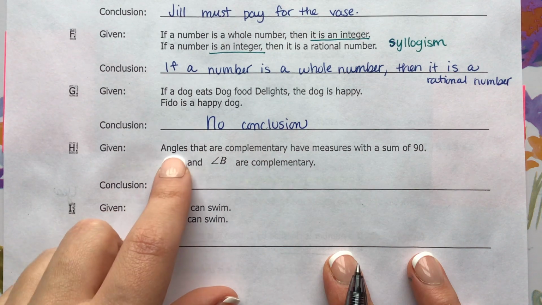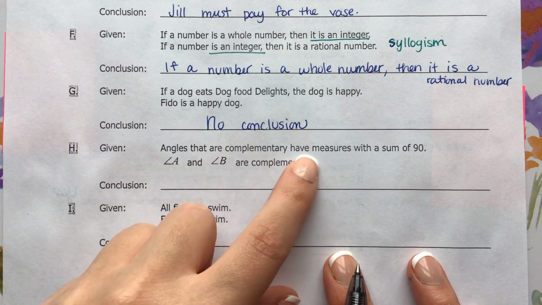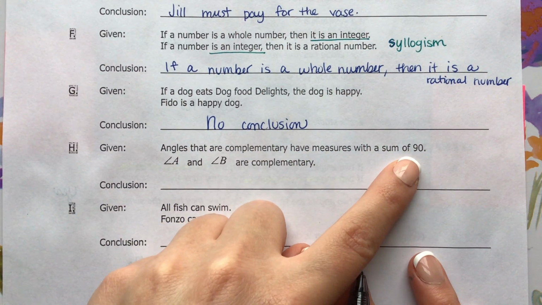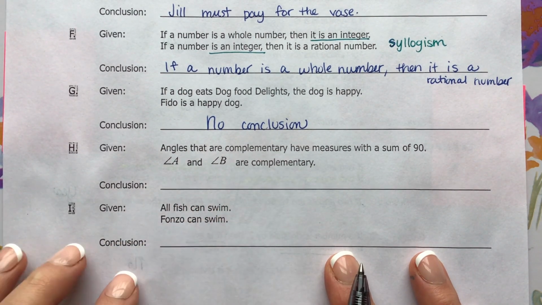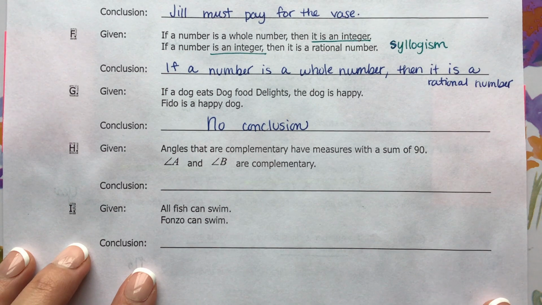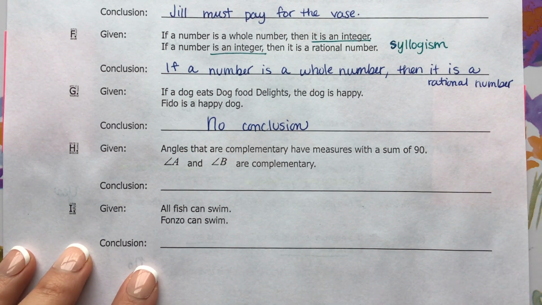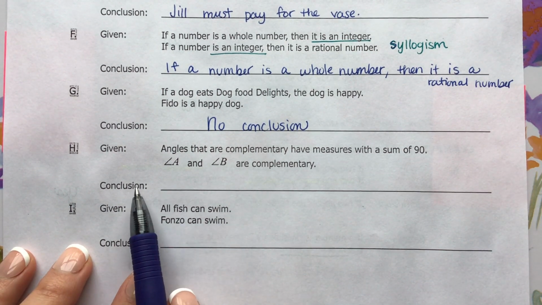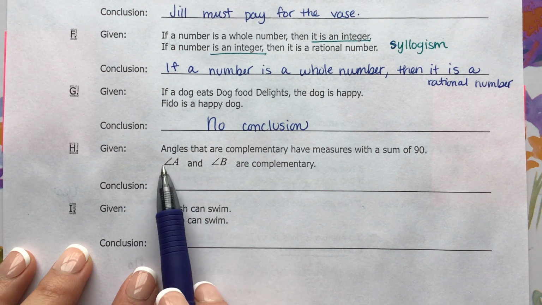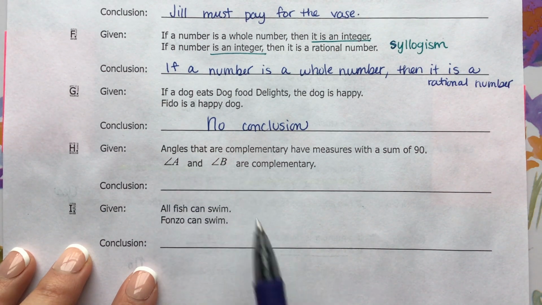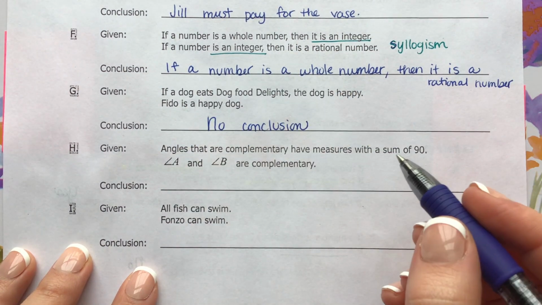For H, it says, angles that are complementary have measures with a sum of 90. Angle A and angle B are complementary. So here, we're going to say that angle A and angle B, once again, this statement isn't written the best.